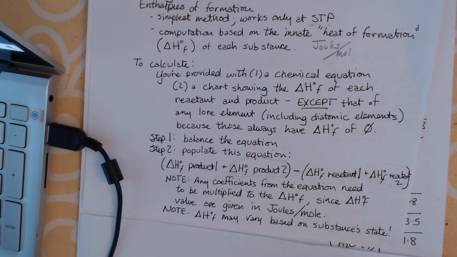Okay? The other thing to note that will rarely come into play, but might conceivably, is the standard heat of formation may vary based on a substance's state. And remember, state and phase are the same thing.